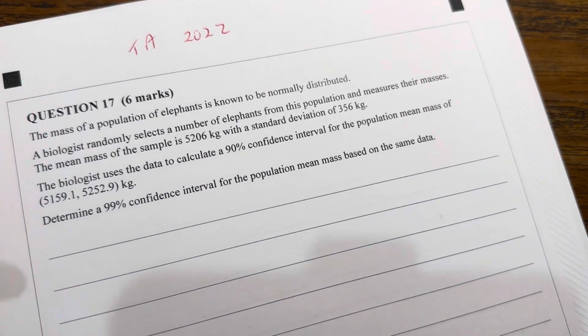Okay, this is the Tech Active 2022 paper, question 17. It's a stats question. It talks about the mass population of elephants is known to be normally distributed. It's always good when they state that straight up. The biologist randomly selects a number of elephants from this population and measures their masses.